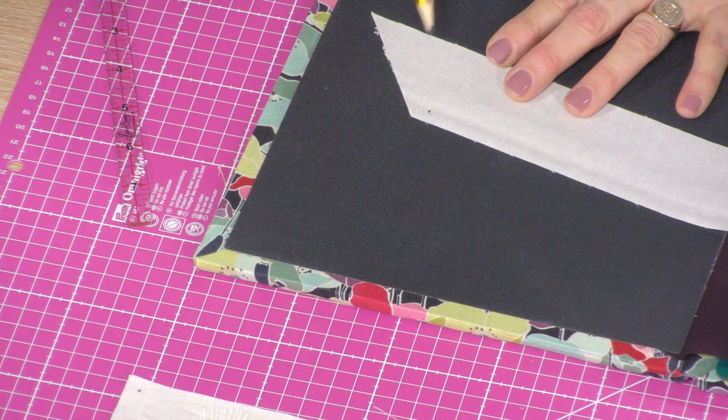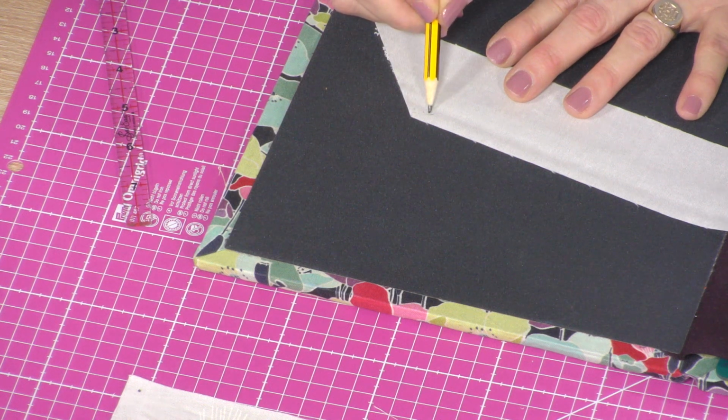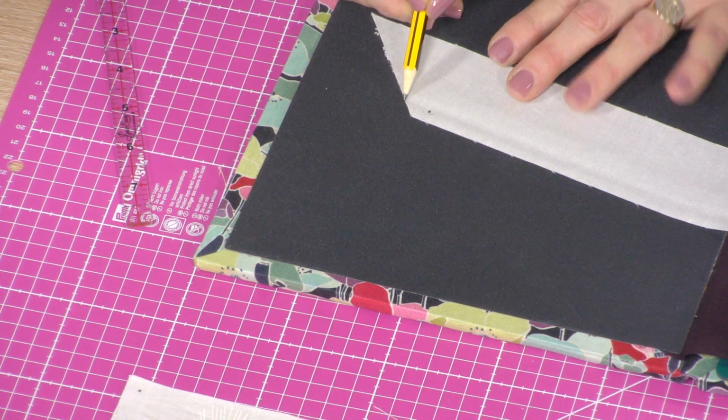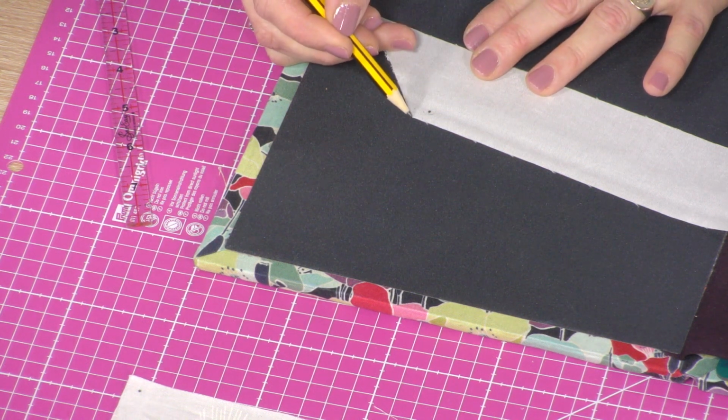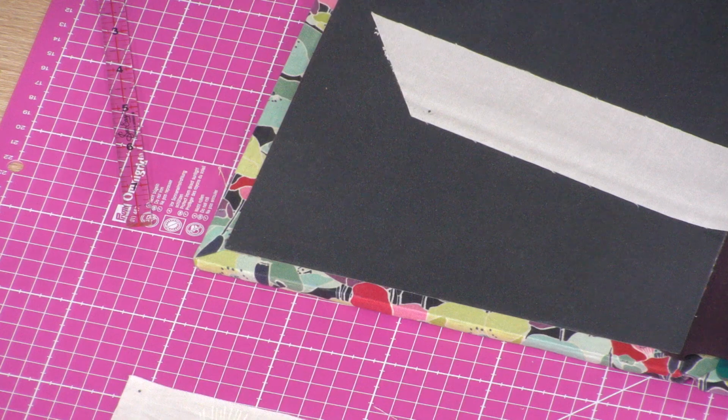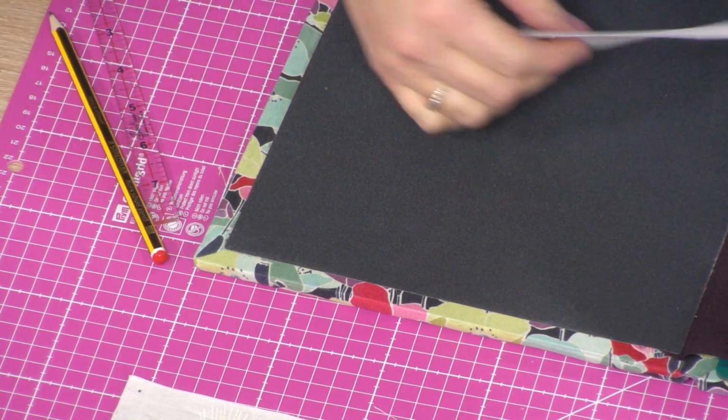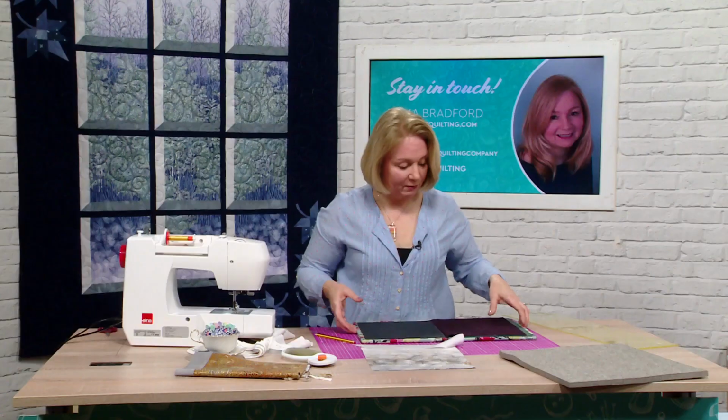Now you can see that's where my dot is, which looks weird because it's clearly 1/4 inch from this edge, but it's more than 1/4 inch from this edge. That's okay. That's what it's supposed to look like. It needs to be 1/4 inch in from this corner, so don't panic. Right, move that aside for now.